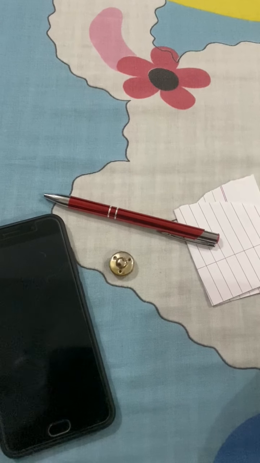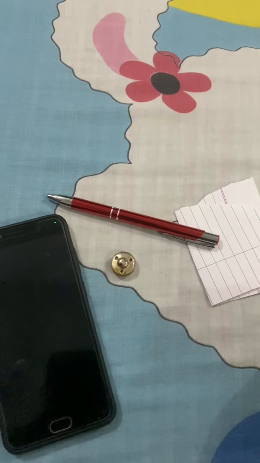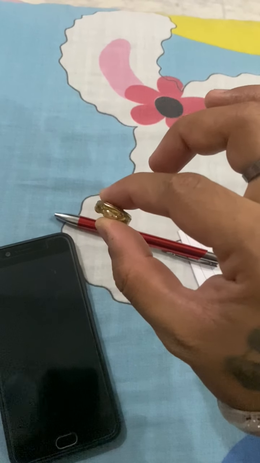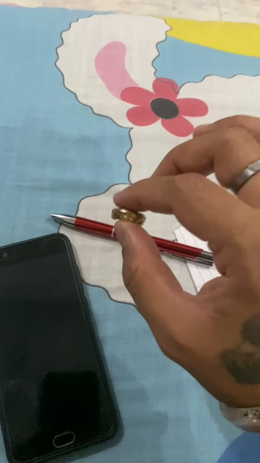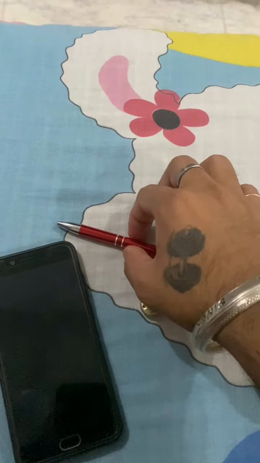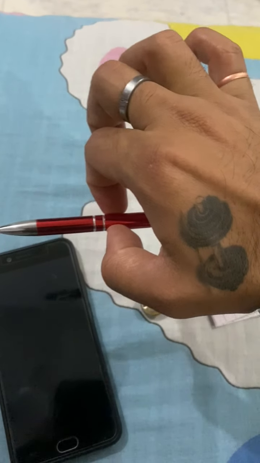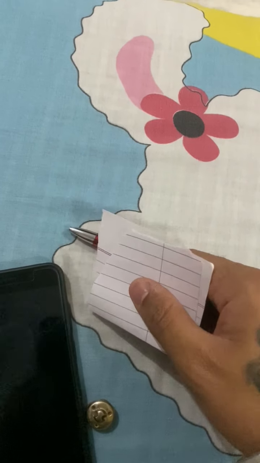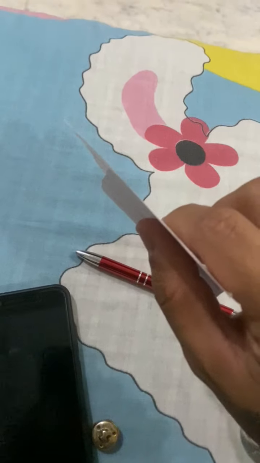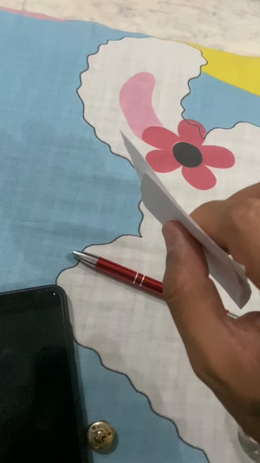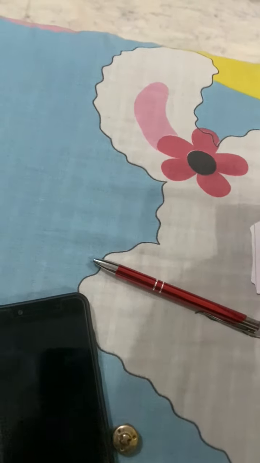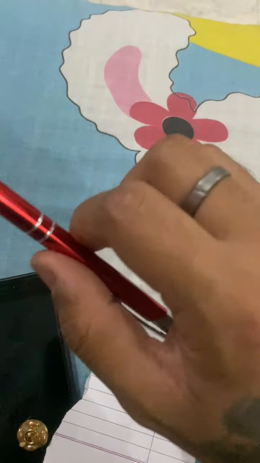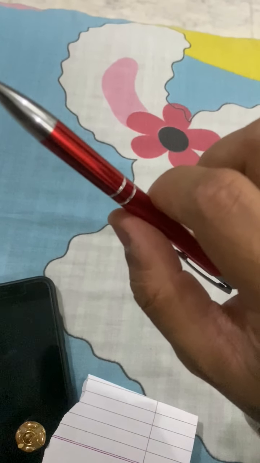Now the precision handling. The pad to pad prehension is when I am holding this button between my thumb and my index finger. If I am picking a pen this way from the surface, that is the tip to tip prehension. If I am holding a paper this way, that is the pad to side prehension. Or more clearly, I can demonstrate with the pen. This is the pad to side prehension.